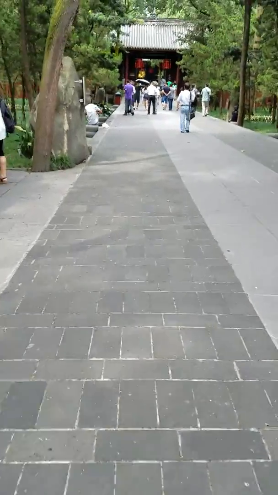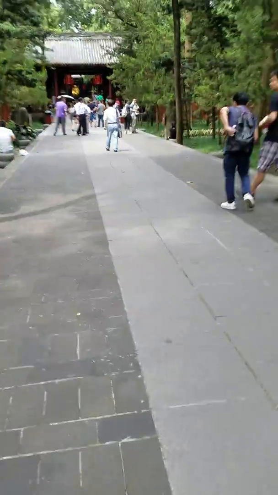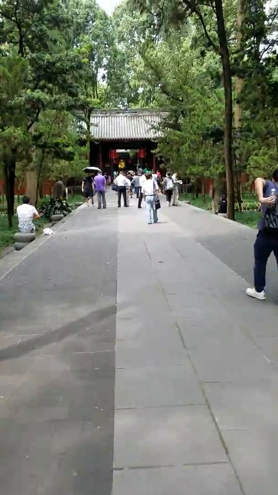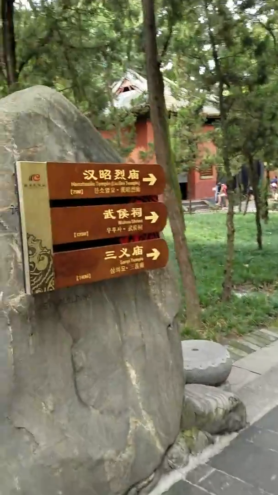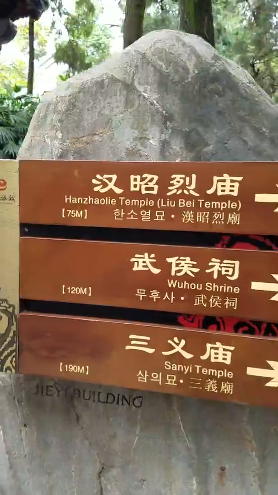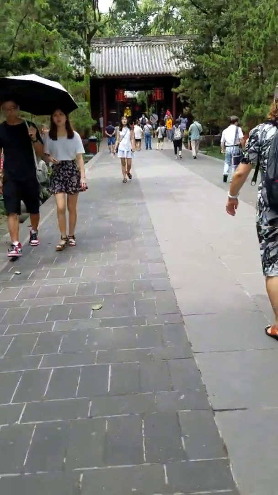Okay, so here we are. This is the main entrance right here. You can see that this is also called the Hanjiao Lie Temple, which is going to be one of the main areas that we're coming out about.